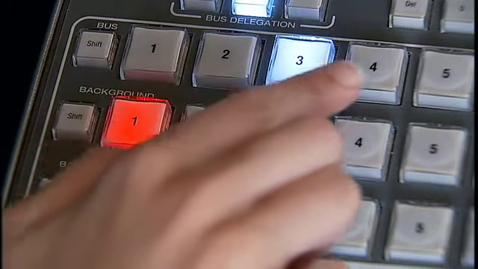The top row of buttons is the bus delegation row. This row of buttons works in collaboration with the buttons directly above. Using these two groups of buttons, you can assign inputs to keys, auxiliary outputs, and even to a freeze frame of an input and save it as a still. Here's a quick overview of how it works.